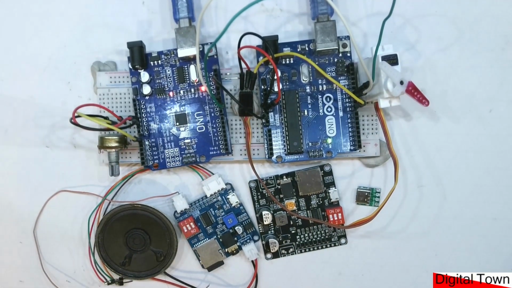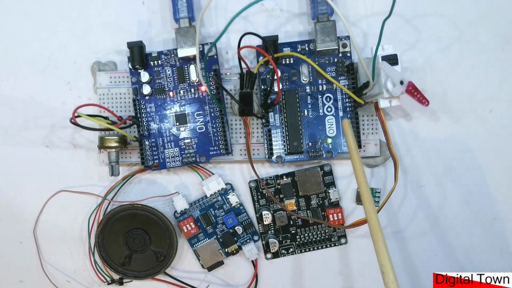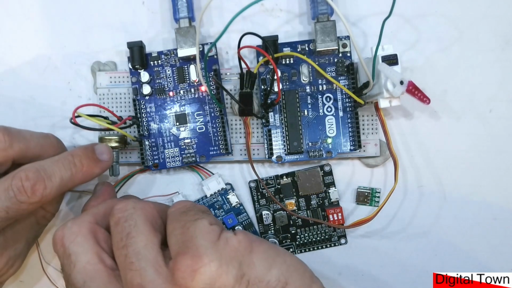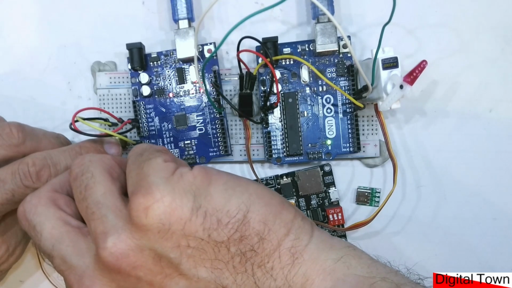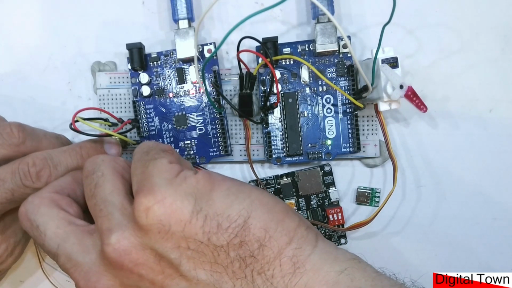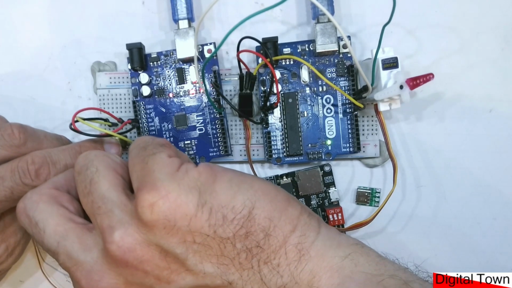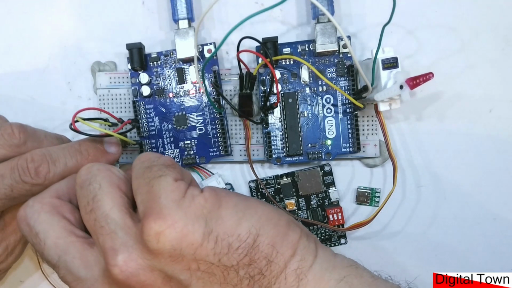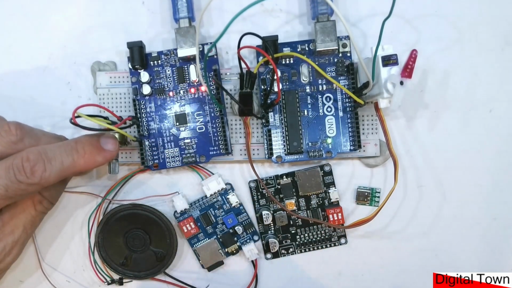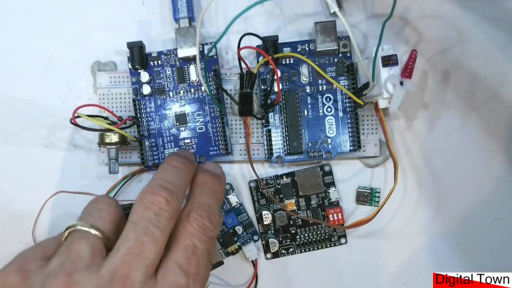So moving over to the desktop, I have got 2 Unos that are connected to each other and they are speaking to each other via serial communication. So if I turn this potentiometer here, sorry if it's a bit jumpy, it's actually the connection into the breadboard of the potentiometer that's causing the problem. But you can see that I can move the potentiometer and that turns the servo on the other board. Let's just disconnect those for a moment.